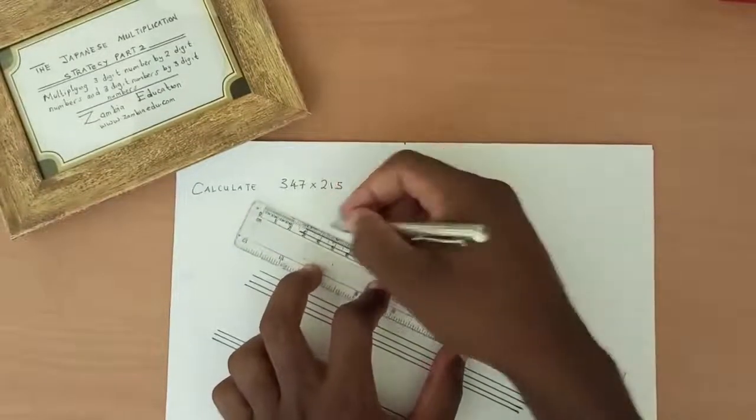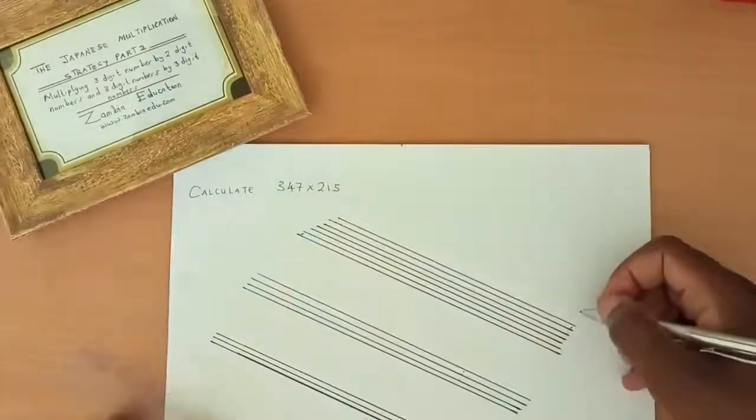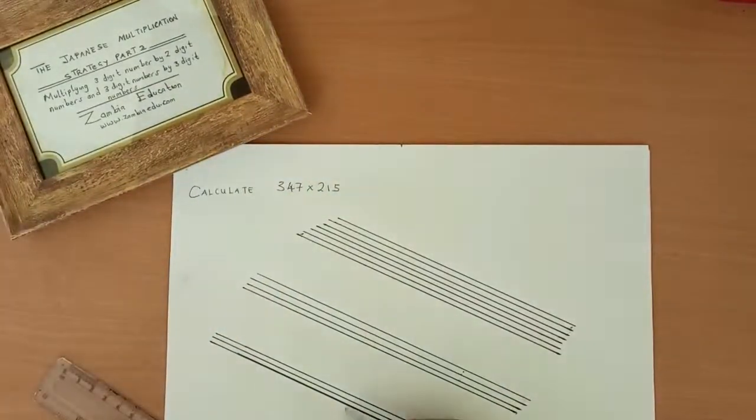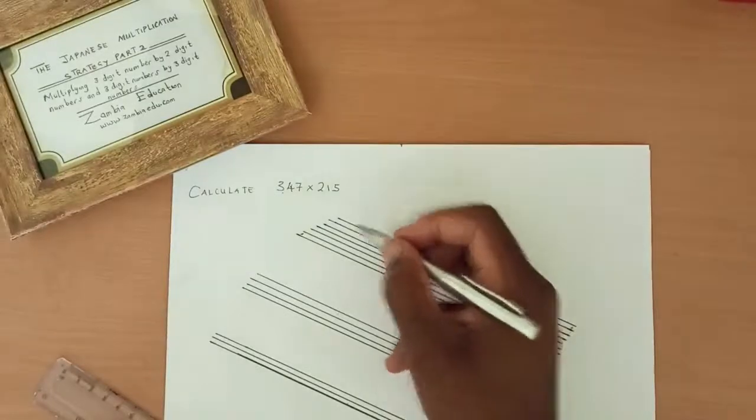And last, let's represent the 7. So 1, 2, 3, 4, 5, 6, 7. All right. So 1, 2, 3 for that 3. 1, 2, 3, 4 for that 4. 1, 2, 3, 4, 5, 6, 7 for that 7.